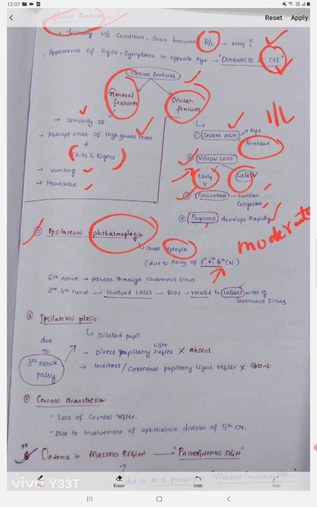So the third and fourth nerves are not directly related, but they are lateral to the cavernous sinus, whereas our sixth nerve is directly related; it passes through the cavernous sinus. The third and fourth nerves are involved later, because they pass through the lateral wall of the cavernous sinus.